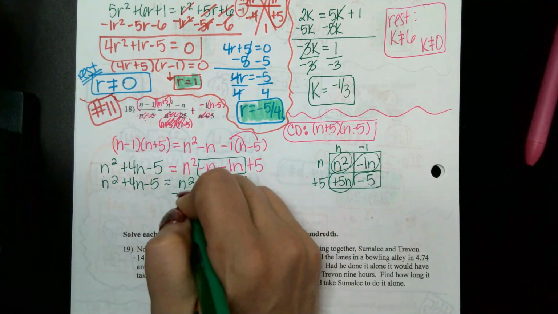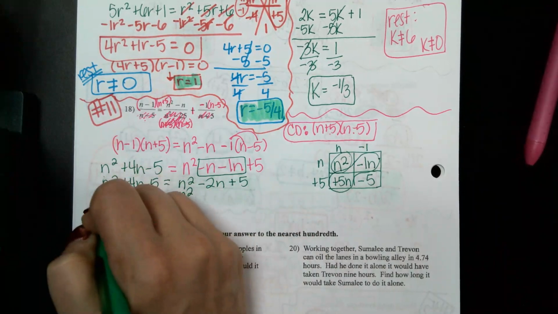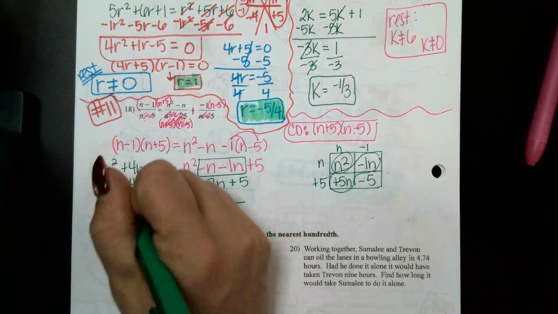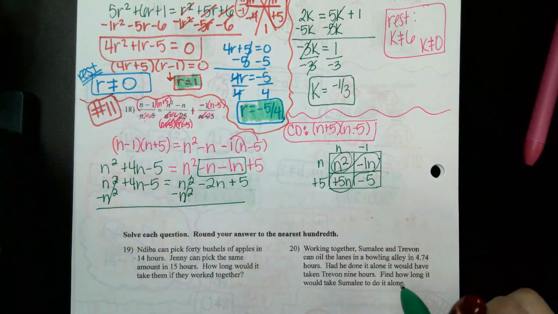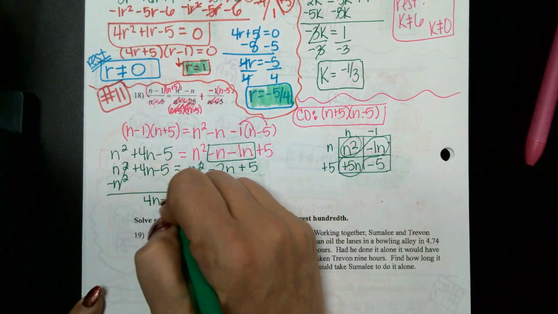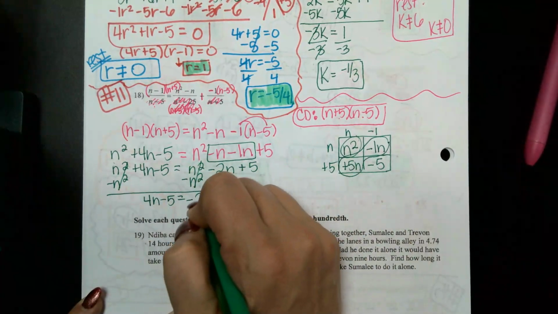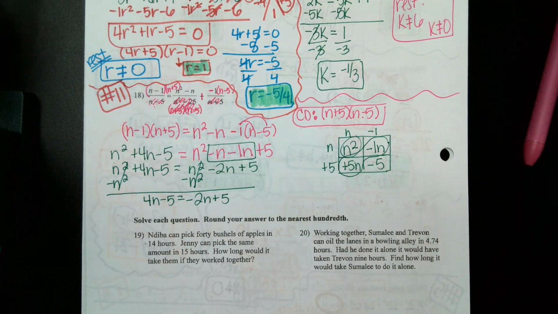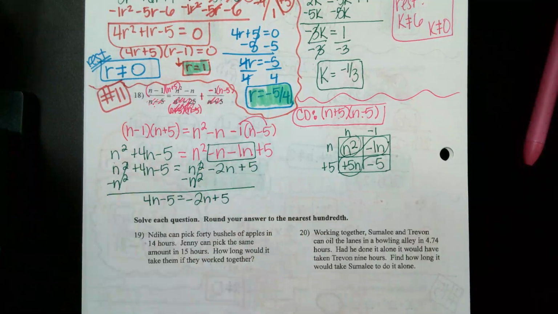If I get rid of n squared, isn't my n squared gone? Like, we don't have n squared anymore. We just have 4n minus 5 equals -2n plus 5. You know, a lot of times that doesn't happen. If we have a quadratic on both sides, normally when we bring it over, there'd still be an n squared term, and we'd have to do the asterisk. This one just worked out that the n squareds canceled each other.